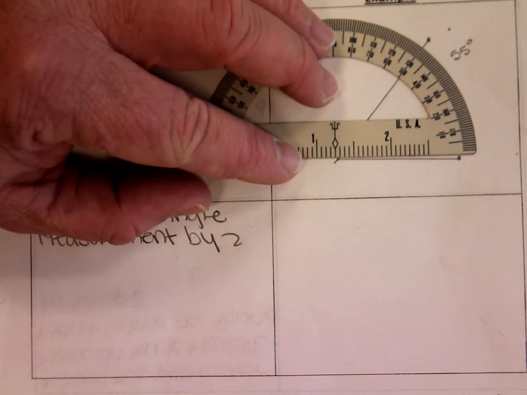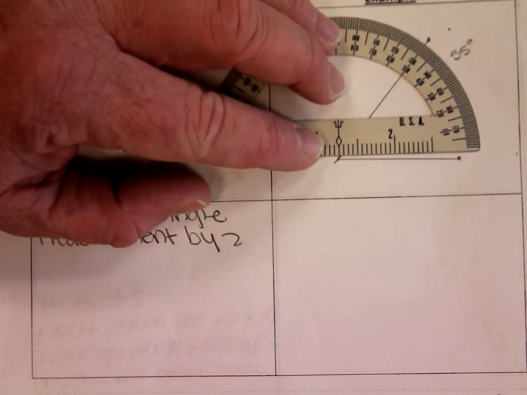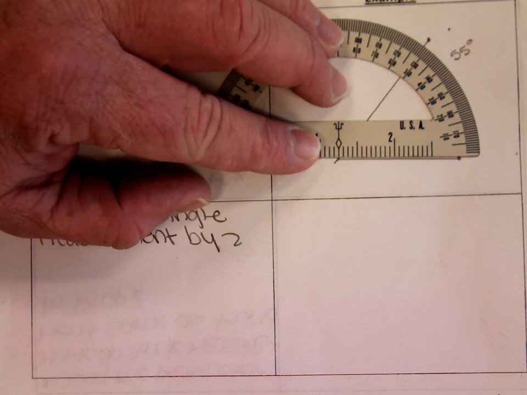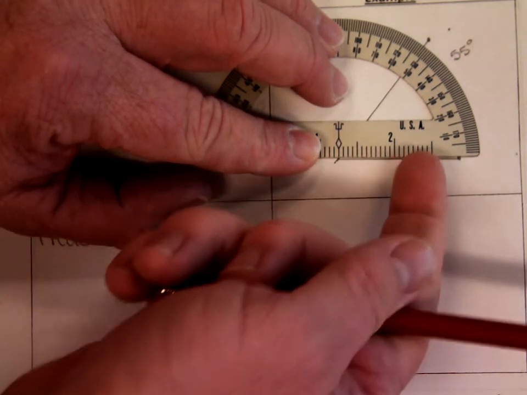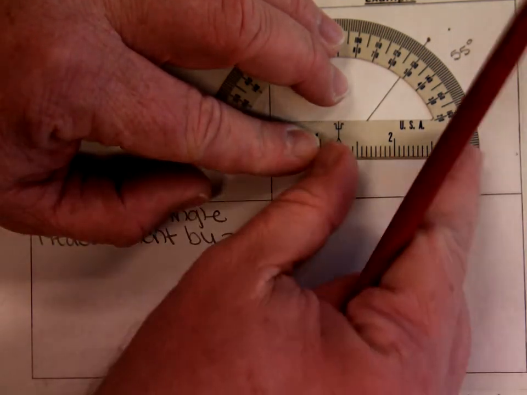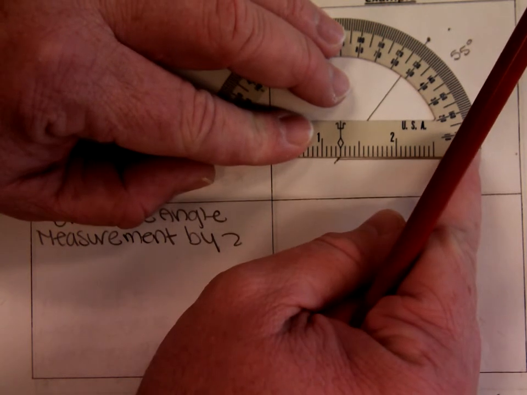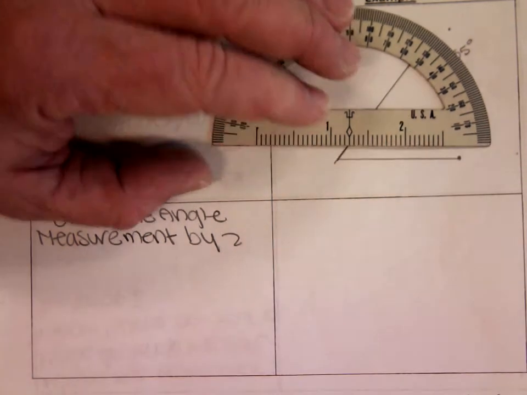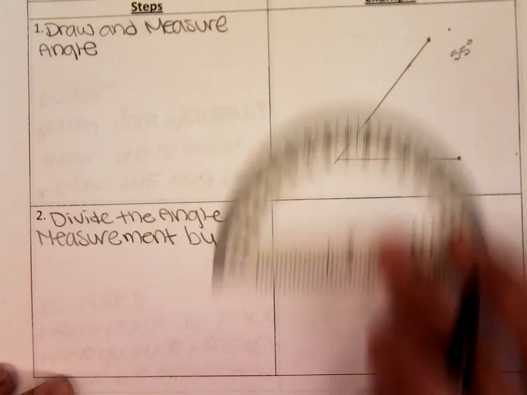And remember, the way you measure an angle is you line up the protractor, so the diagonal right there is at the vertex or corner, and then you line up this along one side, then you see where it is pointing to. And you'll get a chance to practice that a couple more times.